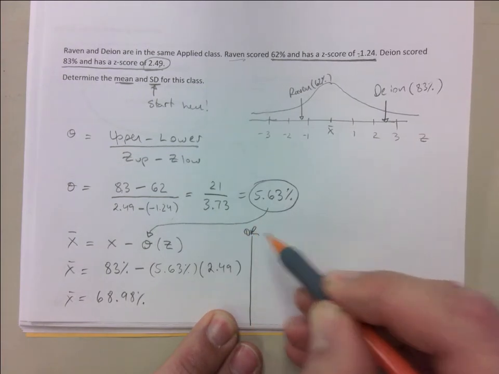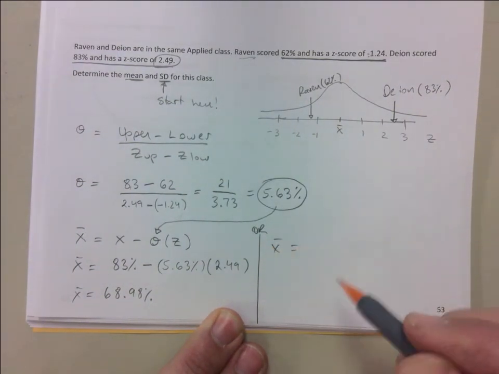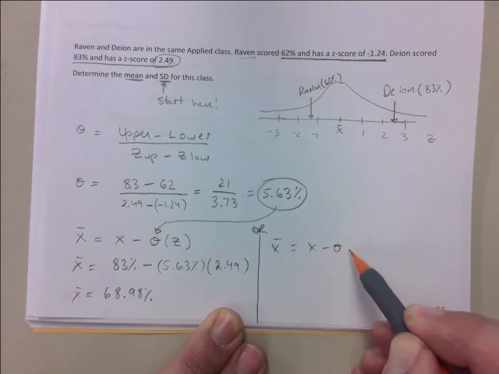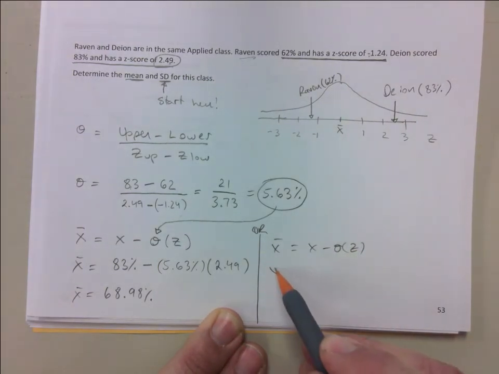Or you could use, I'm going to highlight in a bit. Okay, I'm going to highlight to make sure you see the connection. X minus z times standard deviation.